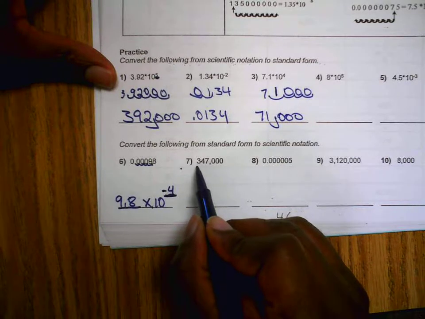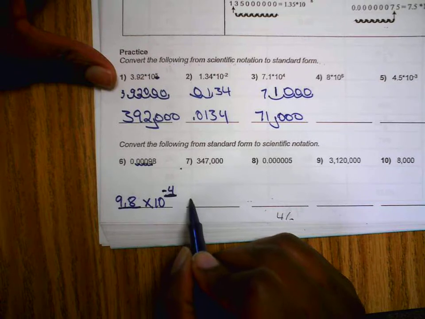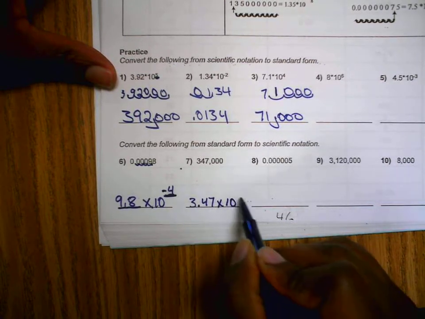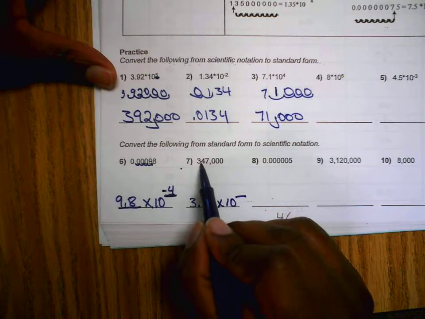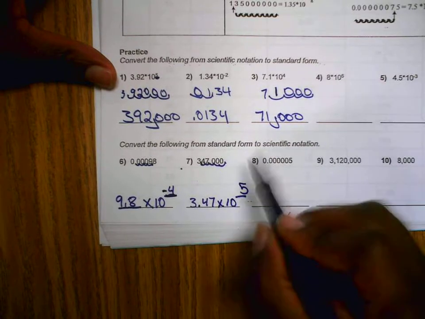Alright, let's find our base number. So we're looking for the first number that's not 0, and 3 is the first number, so it's going to be 3.47 times 10. See how many times we move that. Put the decimal right here and move it physically. 1, 2, 3, 4, 5 to the 5th power. Alright, let's do one more.